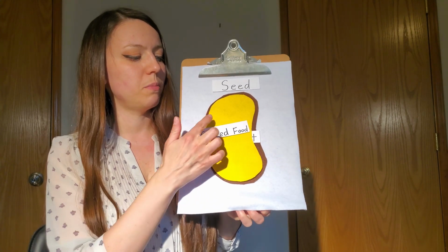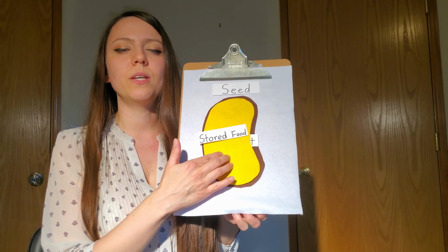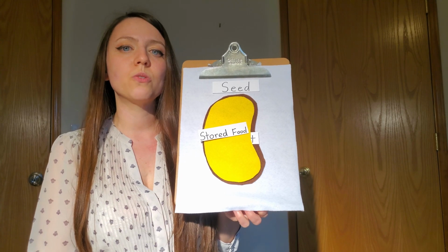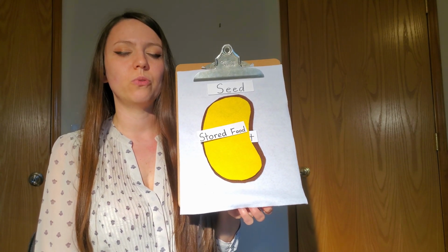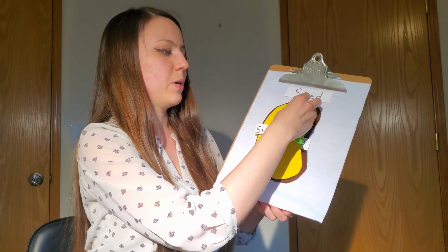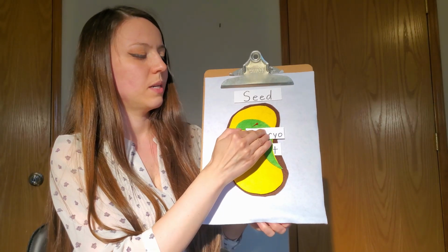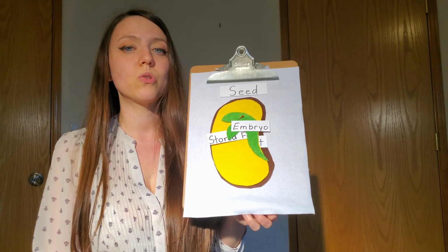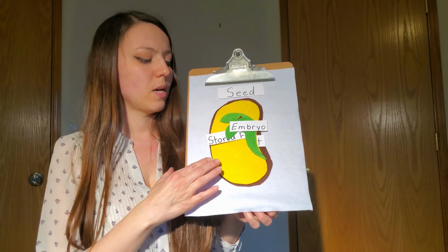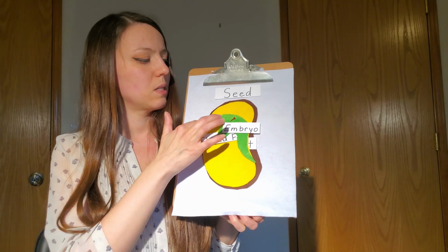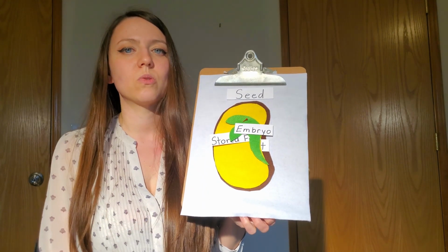So first, the little baby plant will use the stored food, and when it has leaves, it will use sunlight, water, and nutrients from the soil to make its own food. The next part of a seed is an embryo, or a little tiny plant that is stored inside each seed. Seeds have one or two sections of stored food. For example, the beans have two sections of stored food, right? The yellow part is the stored food.